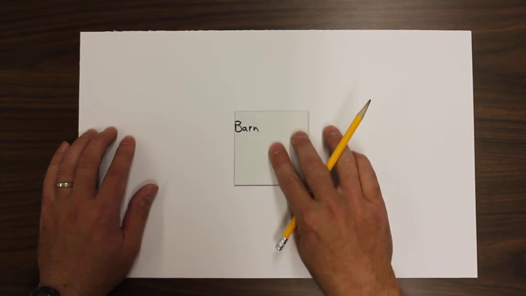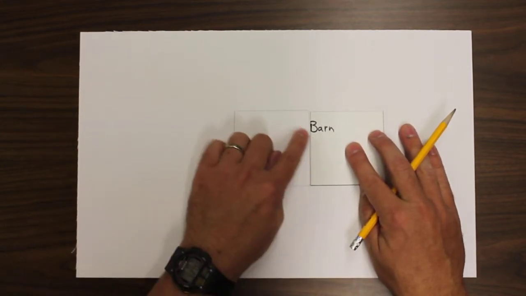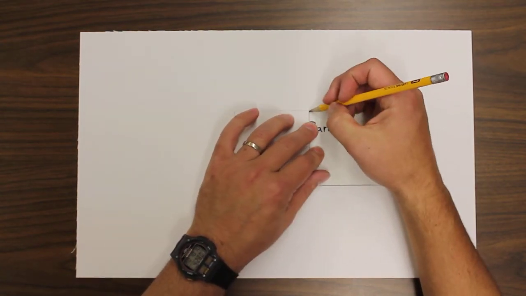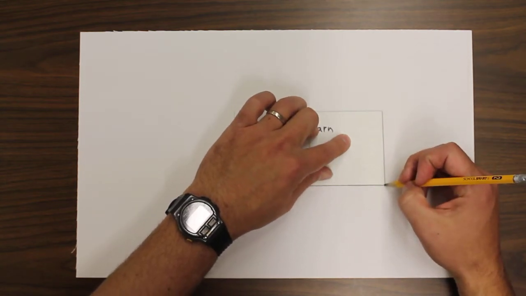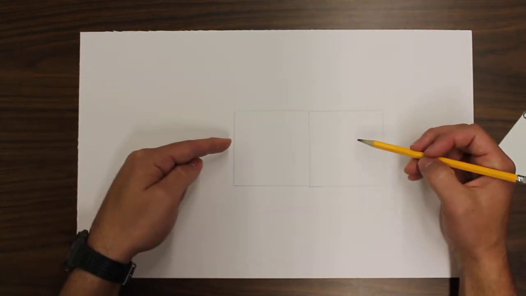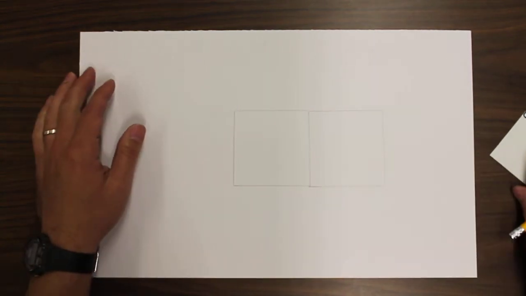Okay, so you had it right here. You're going to move it to the right. You're going to line it up right here. And you're going to trace three sides now. You don't need to do the middle one because you've already done that. You're going to do here, side there, and then also right here. Okay. So we have two squares right there that we used for tracing.